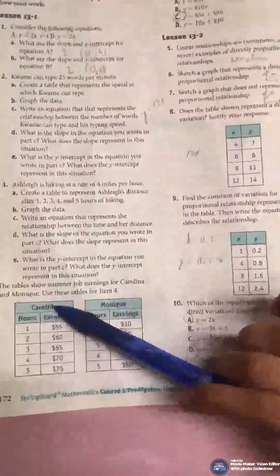So let's read this problem situation before starting number 4. Number 4 says, the table shows summer job earnings for Carolina and Monica. Use these tables for item 4. So this is Carolina's earnings, and this is Monica's earnings.